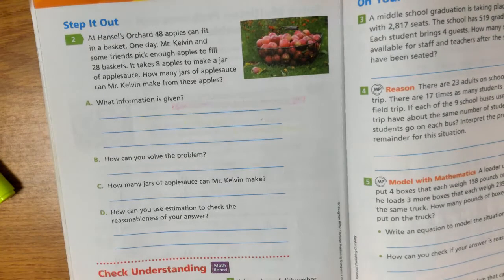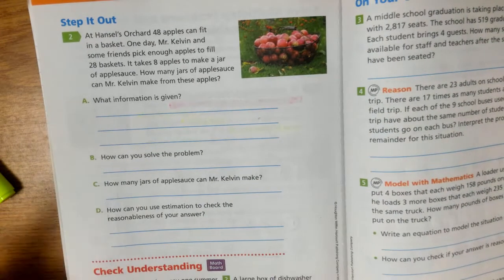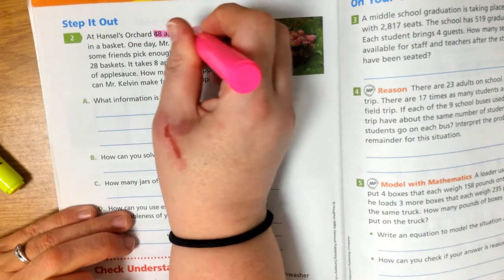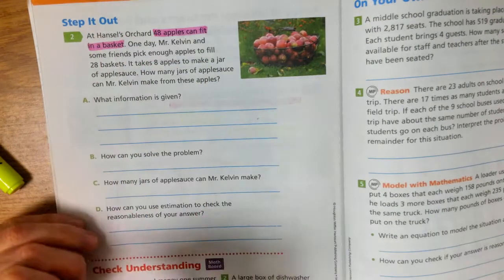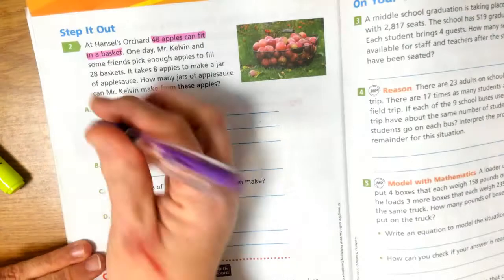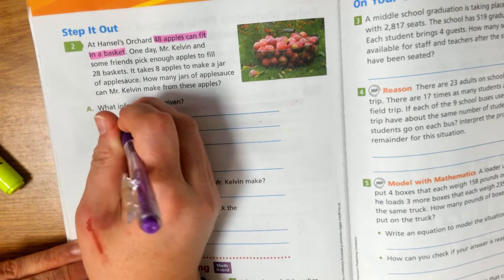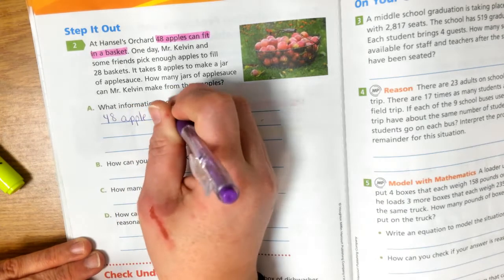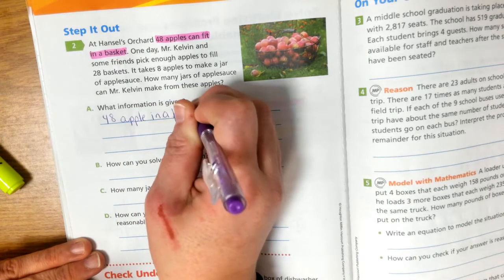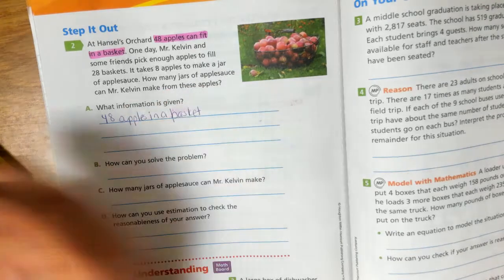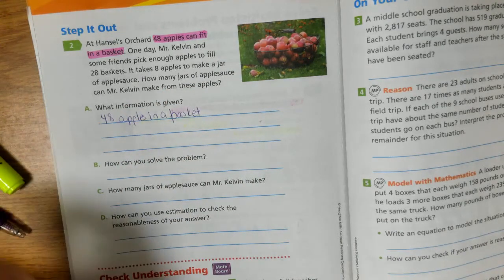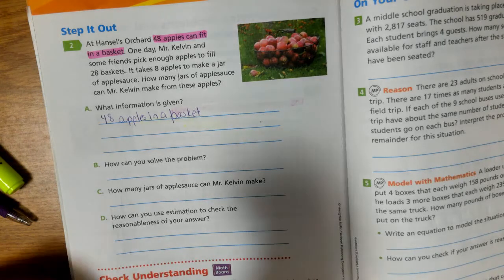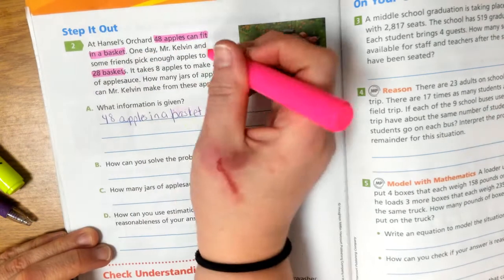So, what information is given to us? Well, we know that 48 apples can fit in a basket, right? 48 apples in a basket. We know that one day Mr. Kelvin and some friends pick enough apples to fill 28 baskets.